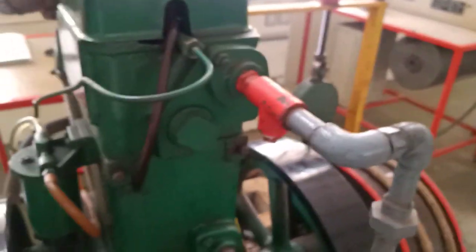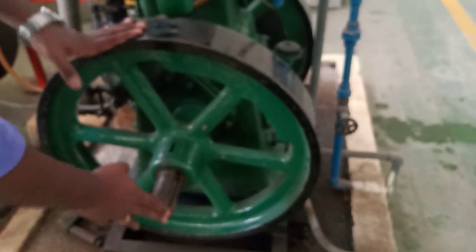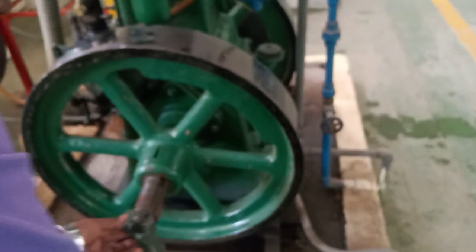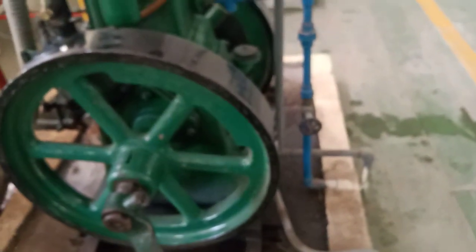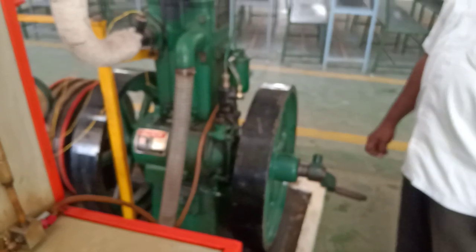These two large wheels are the flywheels of the engine. This is a low speed engine. The engine can be started using the key provided here. Now the engine will be started. How the engine is started is shown here.